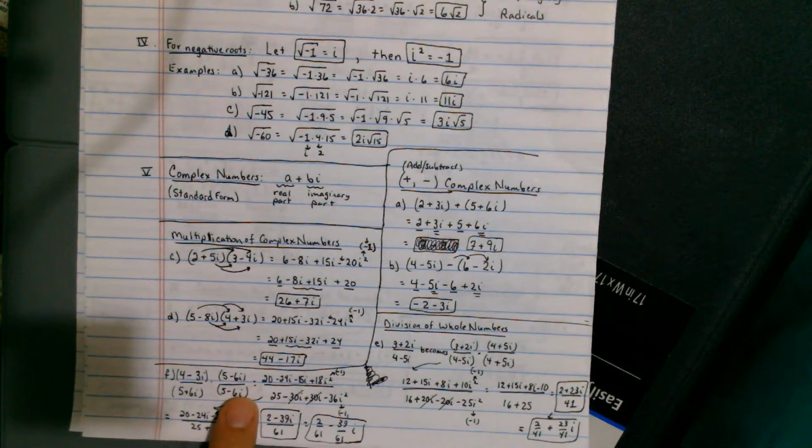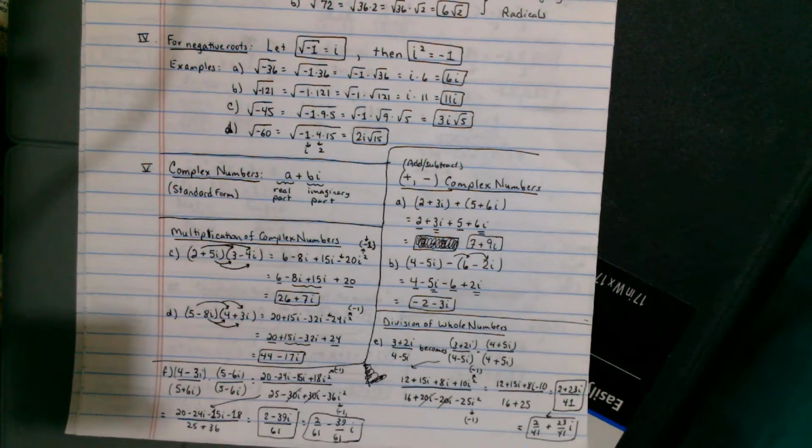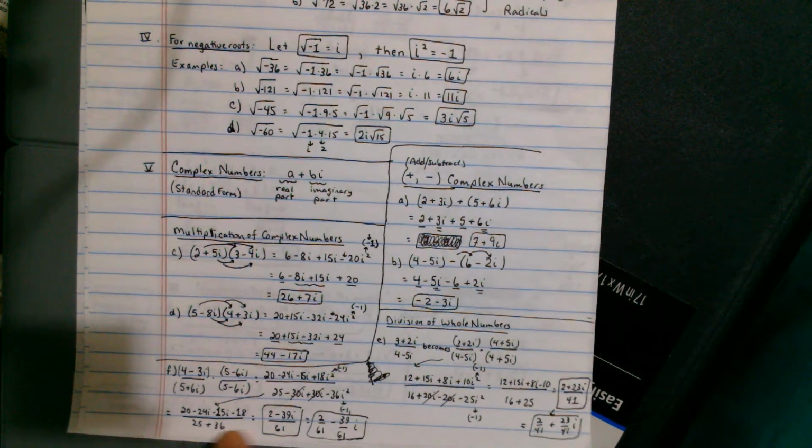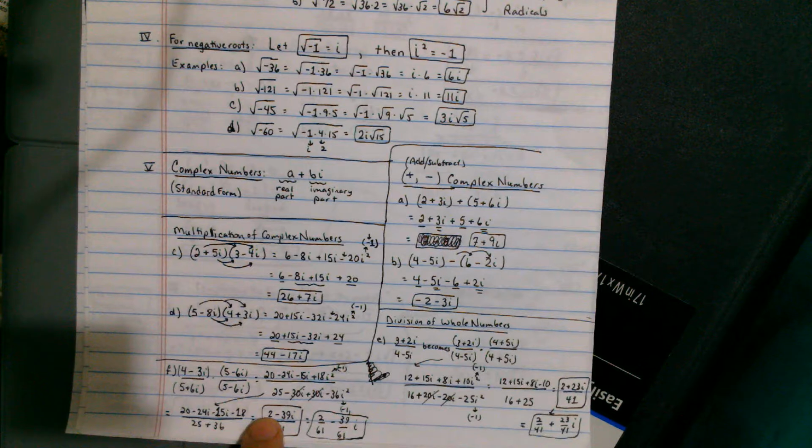You multiply it by the conjugate of the bottom. This is 5 plus 6i, so you multiply by 5 minus 6i. You FOIL the top, you FOIL the bottom, you simplify. The bottom becomes 61. The top becomes 2 minus 39i.